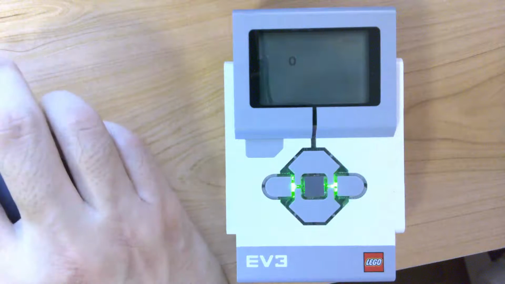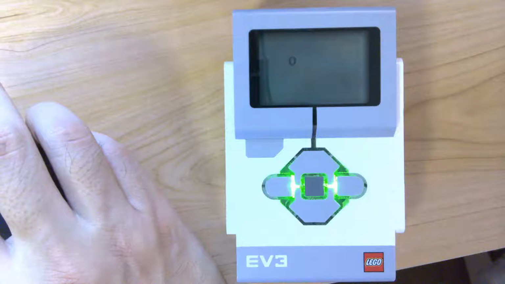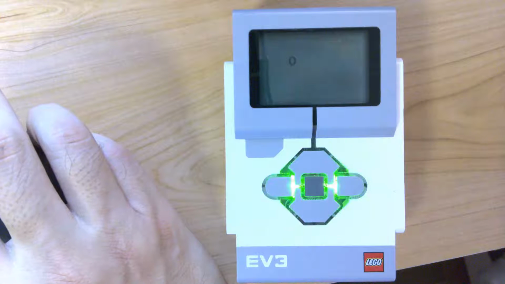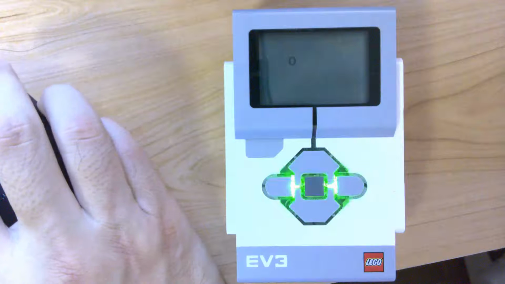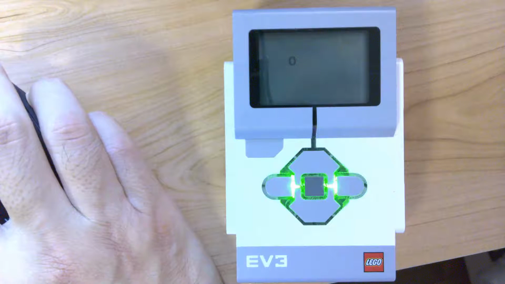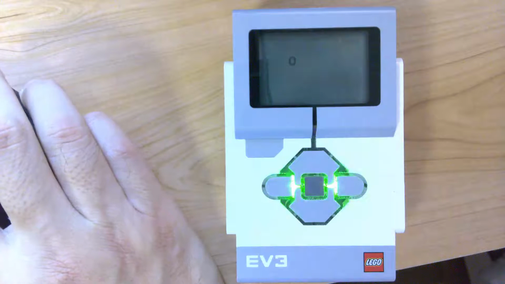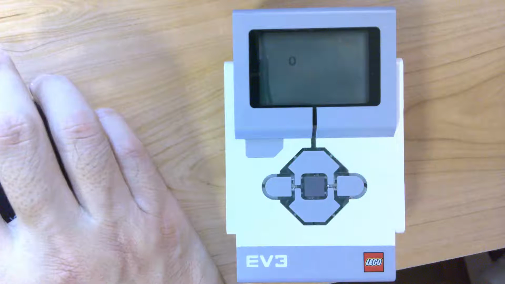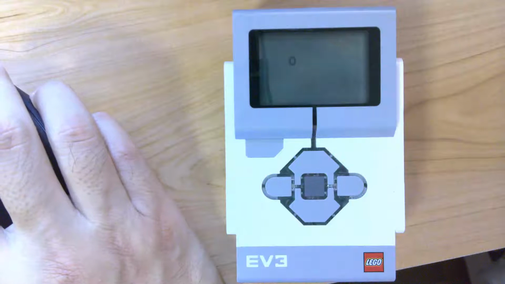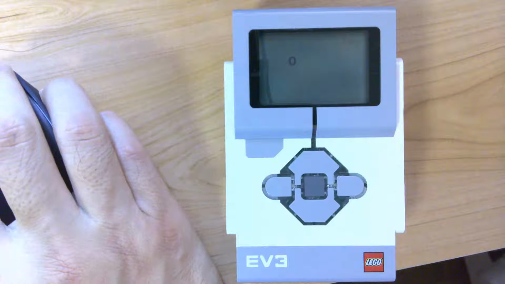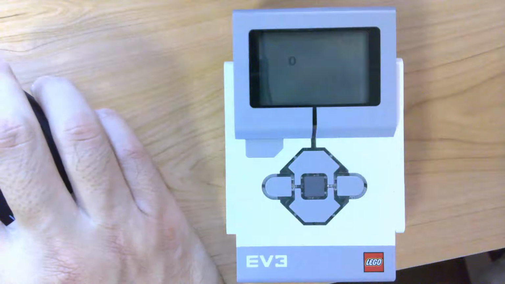Now remember, when we started the program, on start, the first thing we set is to set and store a 0 into your variable, because each time the brick powers up, right, we initialize it to 0. What does it mean by initialize?